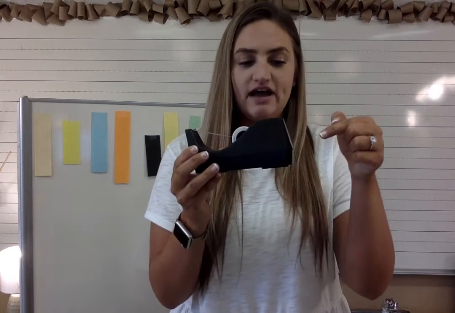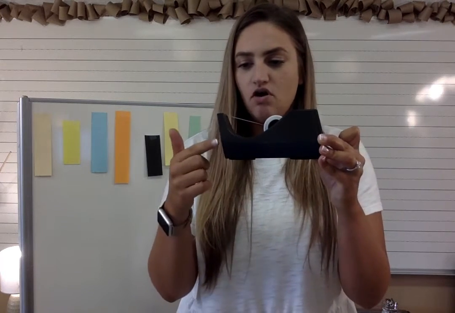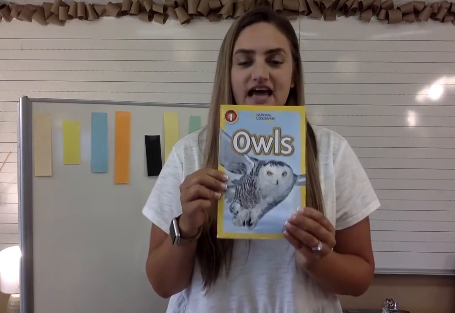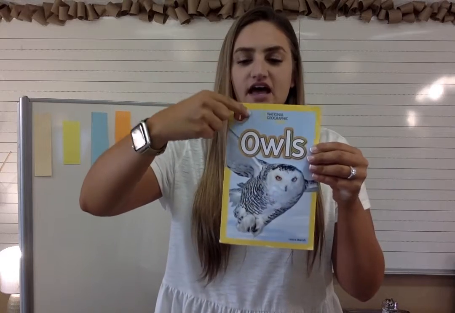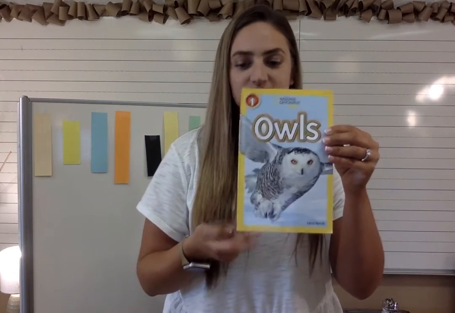So let's say if I want to know the length of this tape dispenser, I'm going to start at one end and then measure all the way to the other end. Another object that we have is our owl book. So if I wanted to know the length of this owl book, I would start at one end and go all the way to the other end.